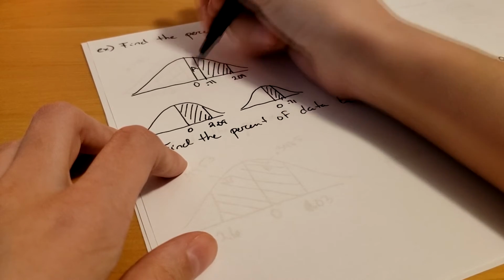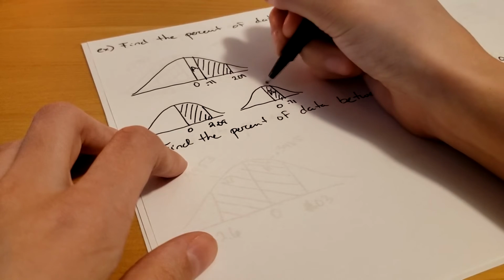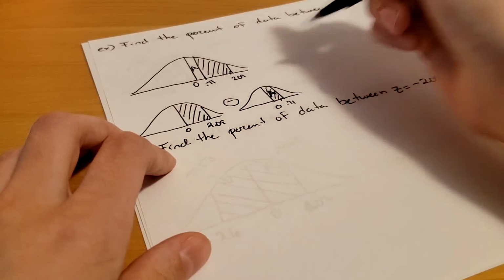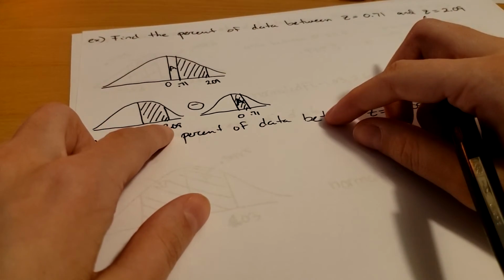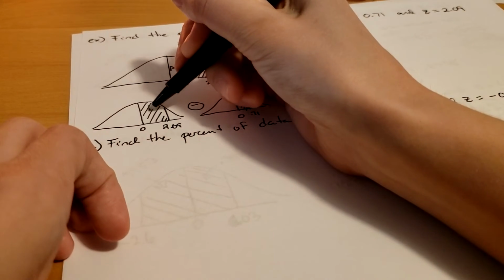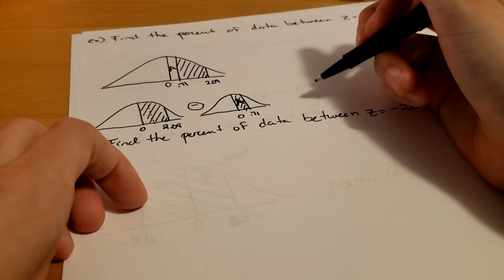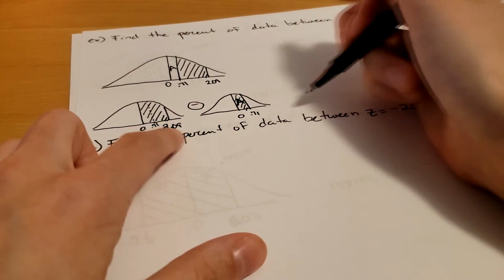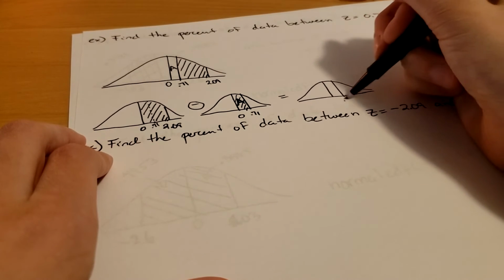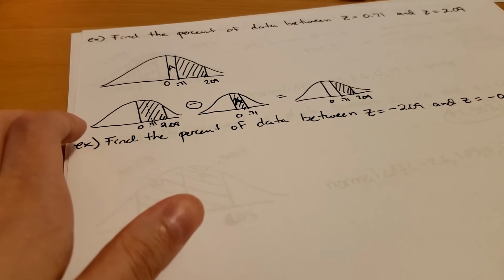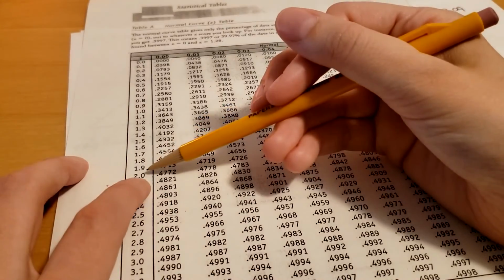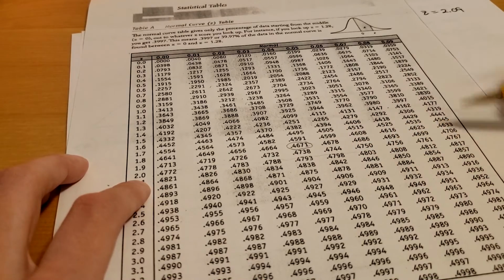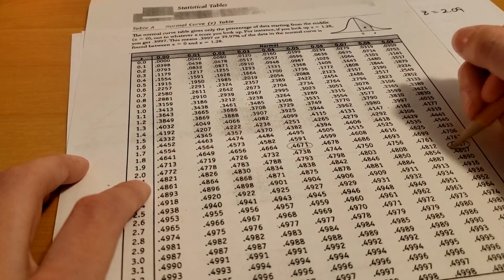Just like last time, we could call this piece of area A. And we can subtract this, and if we subtract it, we're left with the area between 0.71 and 2.09. We need to go back to the table in order to do this. 2.0 is over here, 0.09 is over here, so we'll follow this all the way to the end, 0.4817.